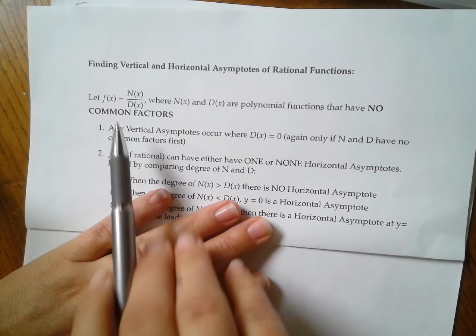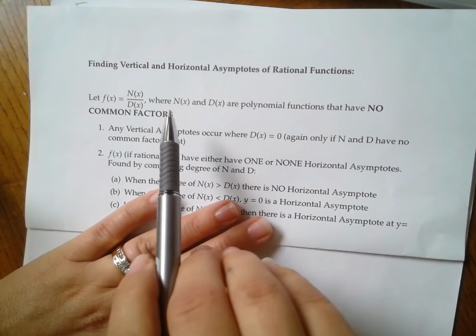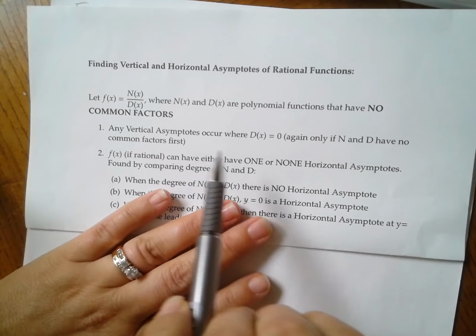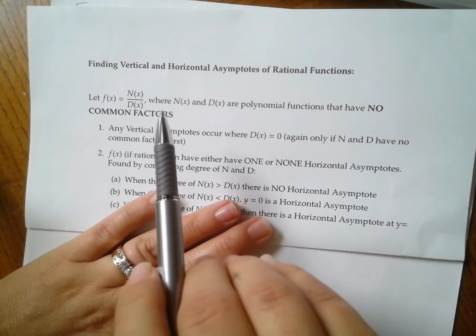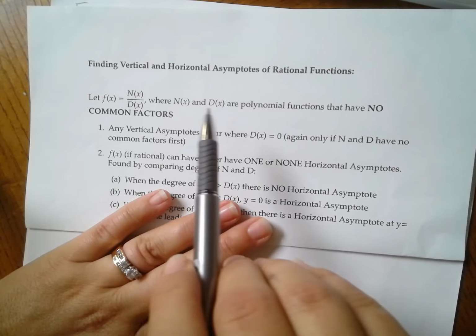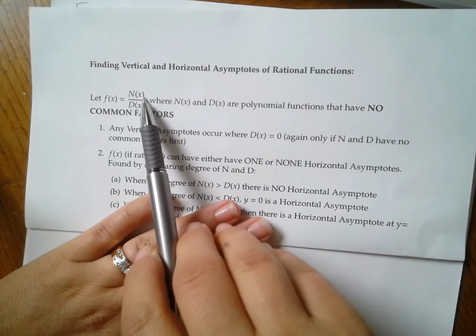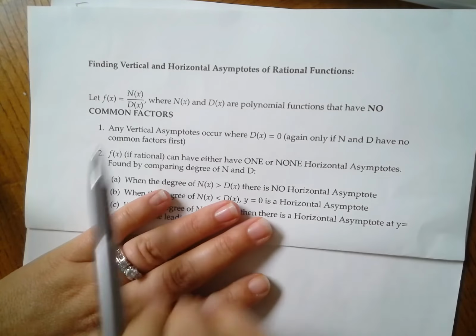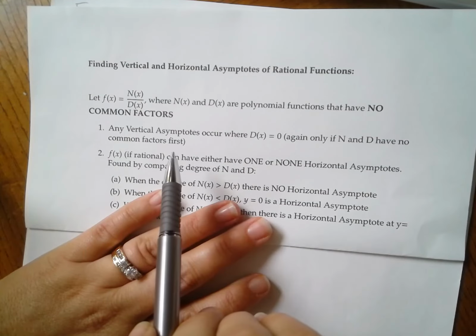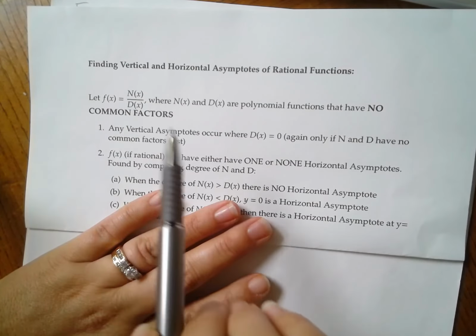That's a rational function. And the key factor before finding the vertical asymptotes is to make sure that n and d don't have any common factors. Meaning if I factored both the numerator and the denominator, they don't have factors in common. So if n had x plus 1 in it and d had x plus 1, we would have to simplify that first.